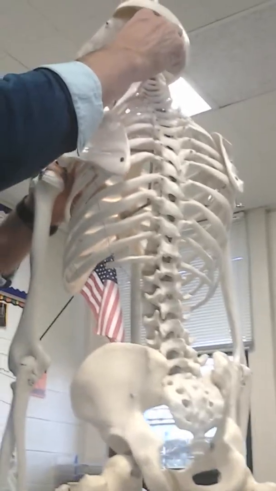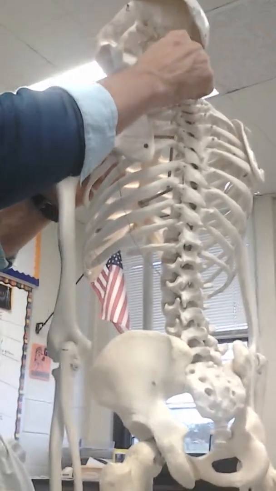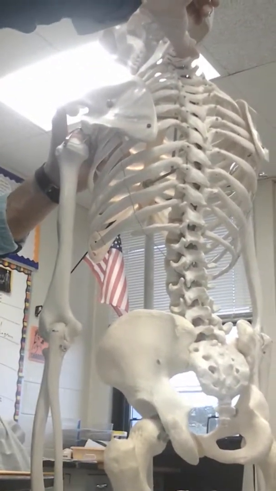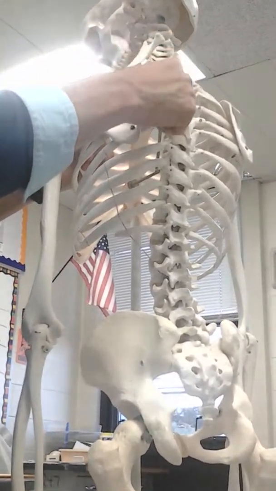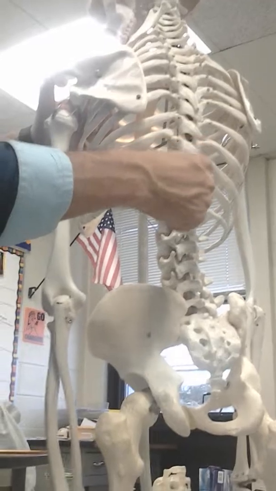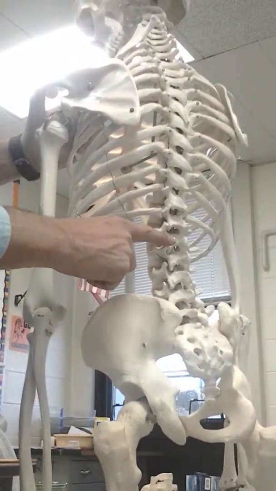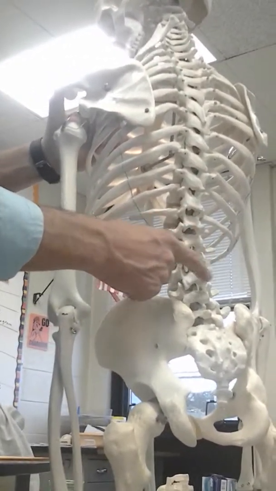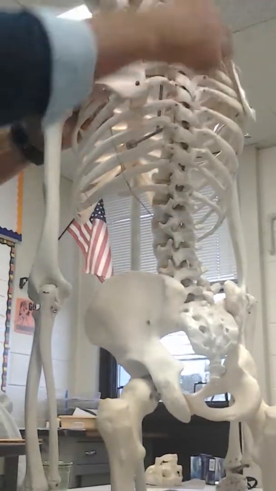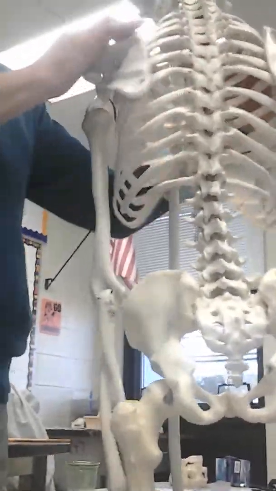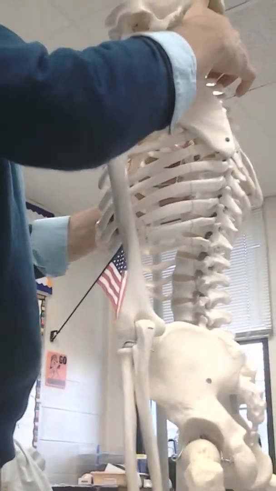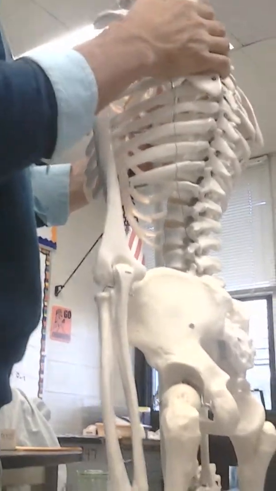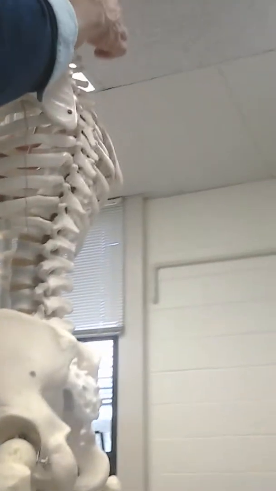We have 7 cervical. 1, 2, 3, 4, 5, 6, 7. Alright, these are all cervical. Then you have 12 thoracic. 1, 2, 3, 4, 5, 6, 7, 8, 9, 10, 11, 12. Then you have 5 vertebrae, or 5 lumbar. 1, 2, 3, 4, 5. Identification pieces for this. The spinous process will indicate not only the type of vertebrae, but also how it's shaped.